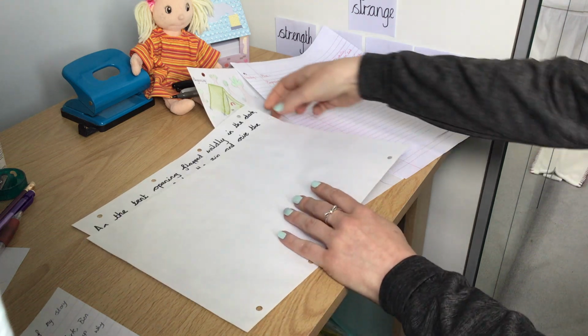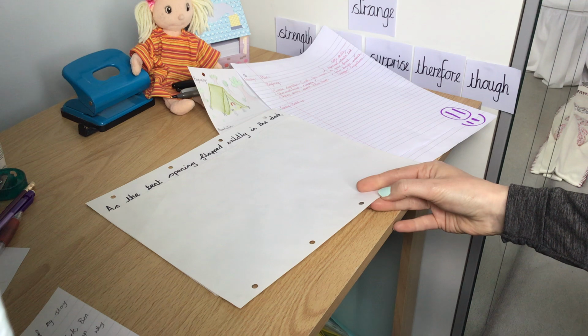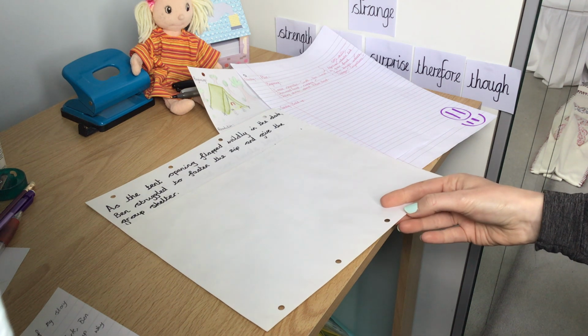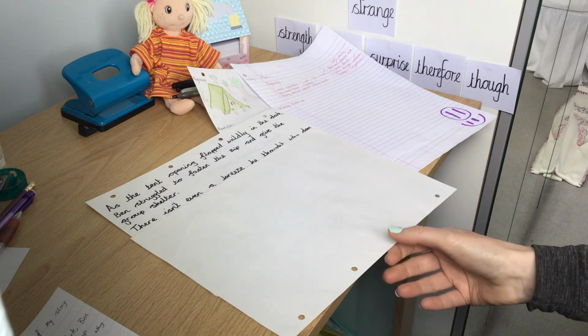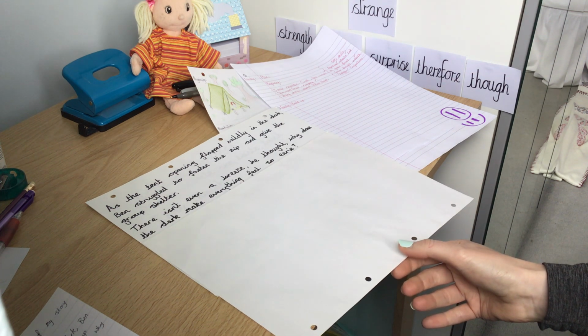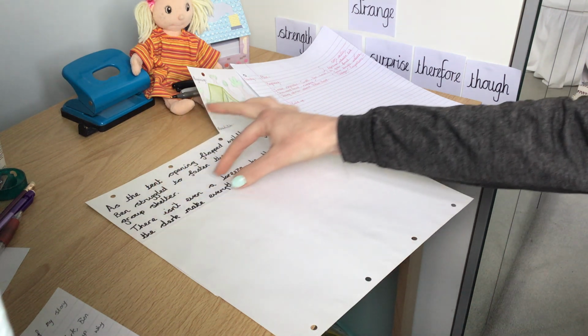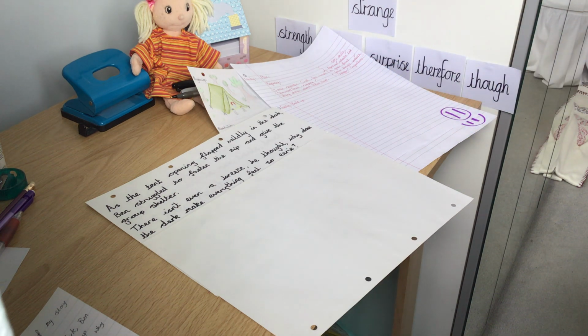I've started my beginning by saying, as the tent opening flapped wildly in the dark, Ben struggled to fasten the zip and give the group shelter. There isn't even a breeze, he thought. Why does the dark make everything feel so eerie? Now that's that inner thought sentence that I was talking about over here. So it's what Ben is thinking at the moment, and he's sharing that with the reader.